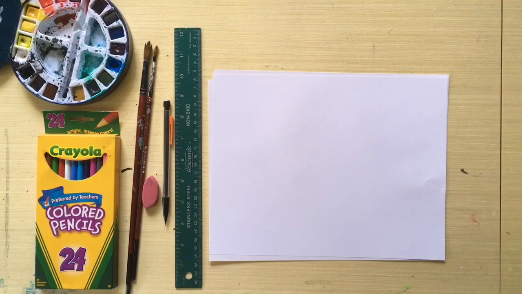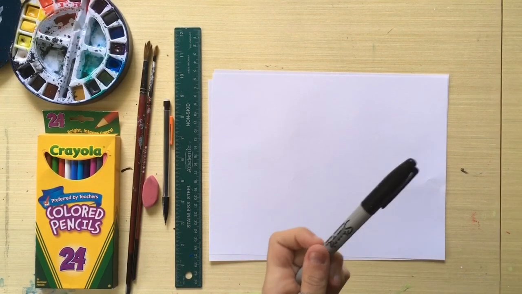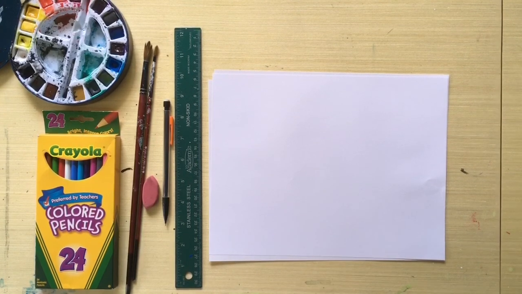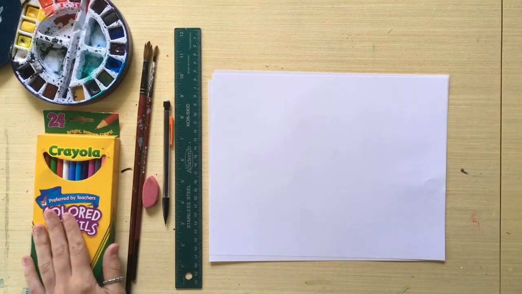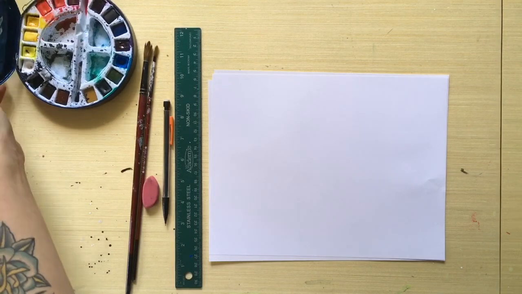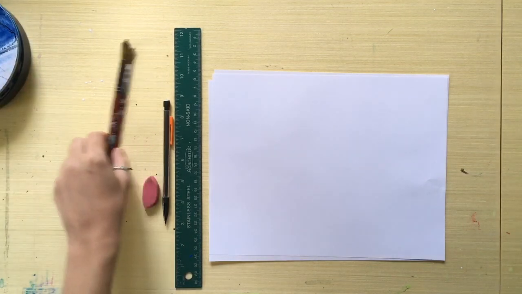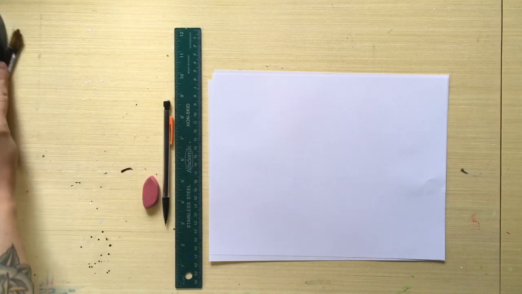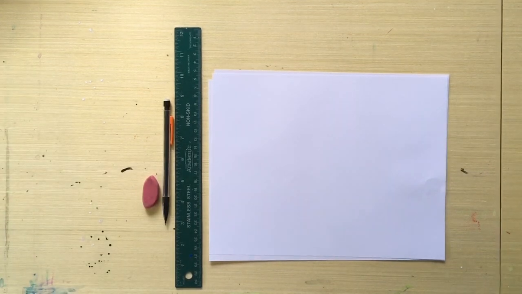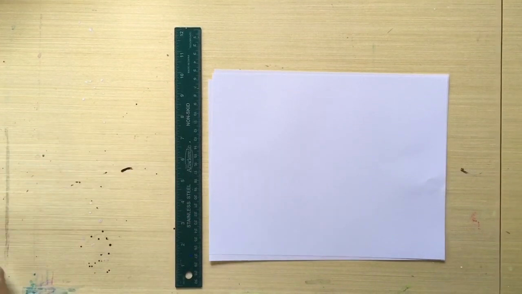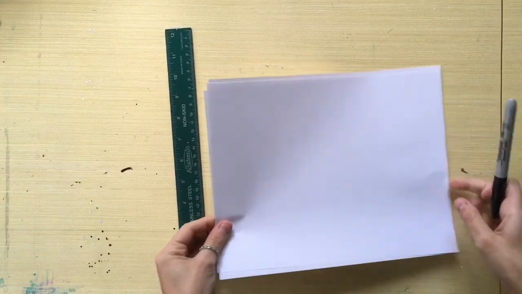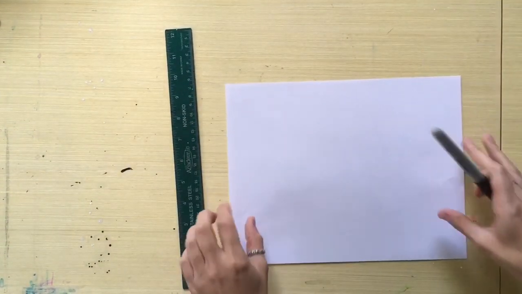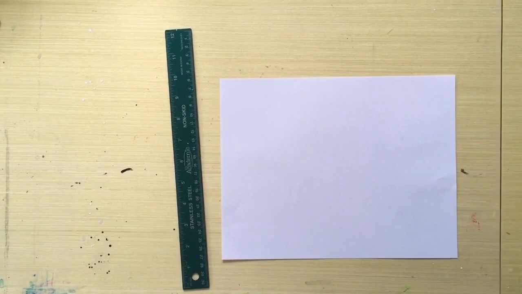For today, I'm going to be using a Sharpie to show you your examples, so you can see them better. But you will need to start with a pencil. Okay, so again, colored pencils optional, watercolor optional. But if you have them, then I highly suggest you take advantage of that. Okay, so for a 1 point perspective drawing, here is what you will need to do.